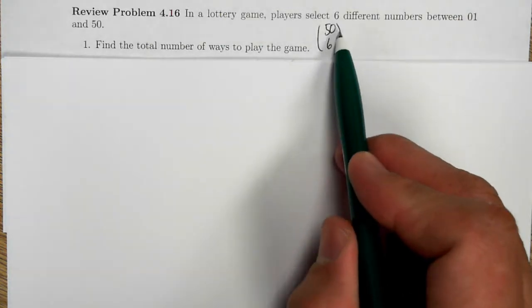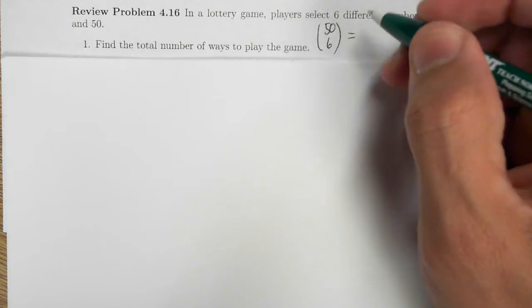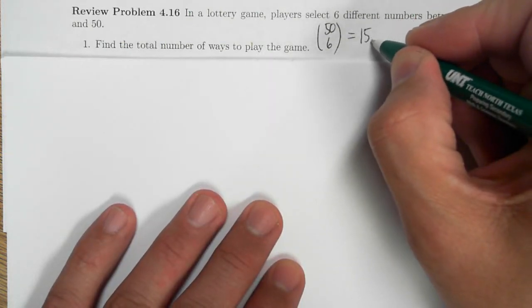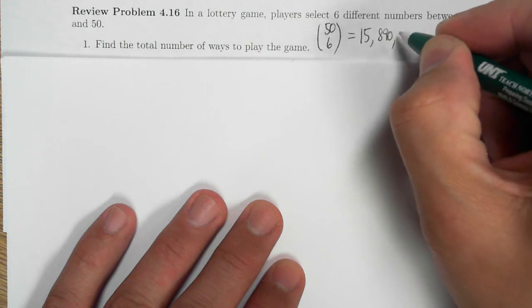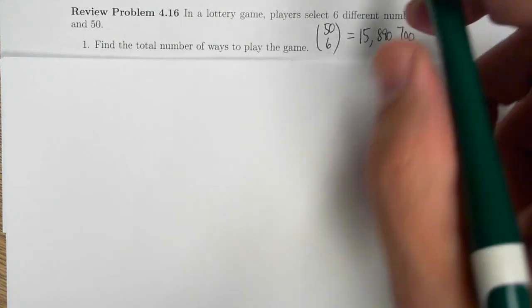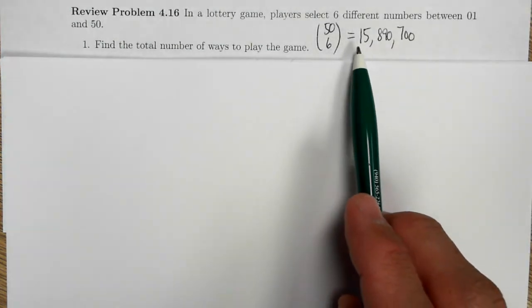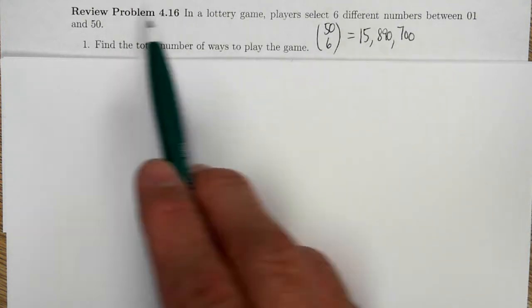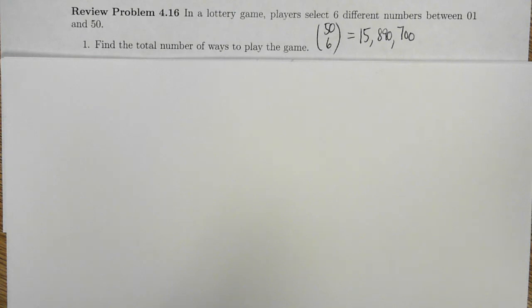There's 50 objects. We pick 6. So the answer is 50 choose 6. And there's a whole bunch of ways of doing this: 15,890,700. So when playing the lottery, there are 15,890,700 possibilities if there are 50 numbers to pick from and you pick 6.